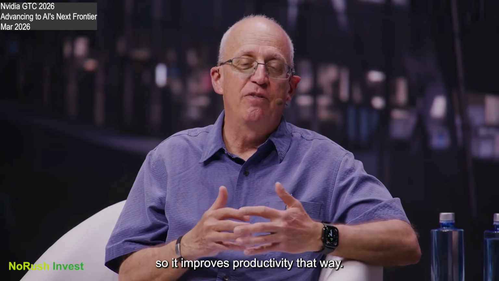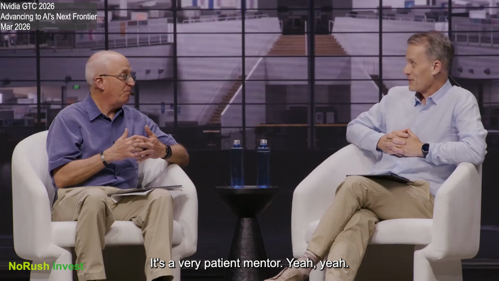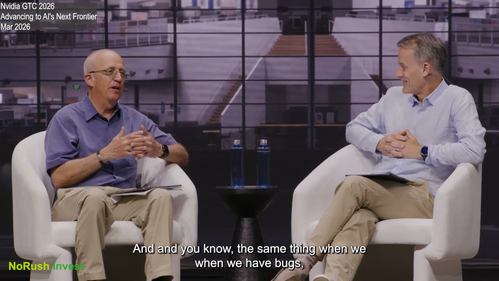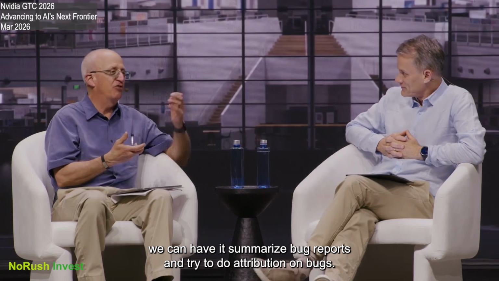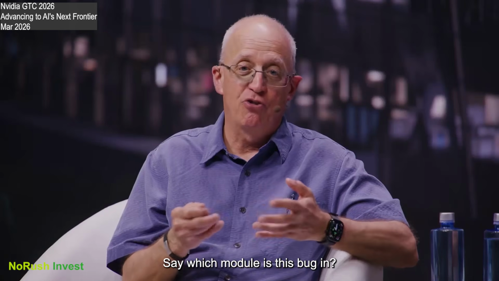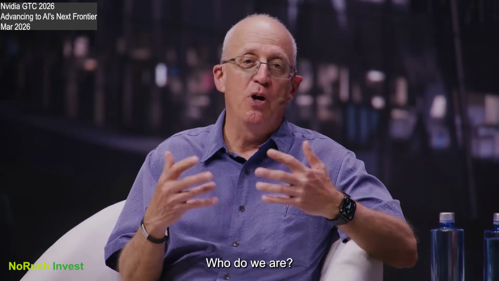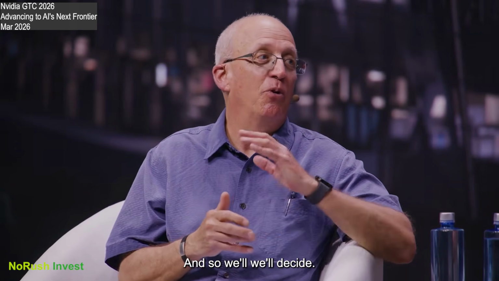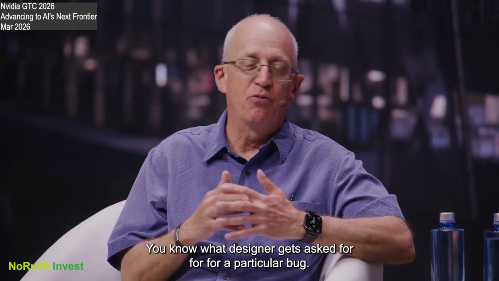So it improves productivity that way. It's a very patient mentor. Yeah. And the same thing when we have bugs, we can have it summarize bug reports and try to do attribution on bugs. Say, which module is this bug in? Who do we ARB? We always ARB somebody for a bug, action required by. And so we'll decide what designer gets ARBed for a particular bug.